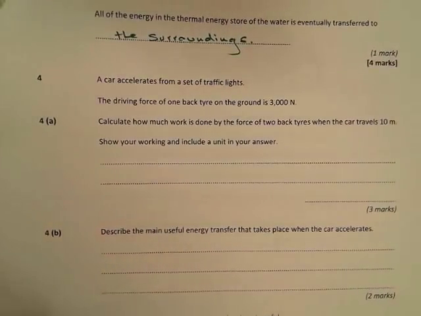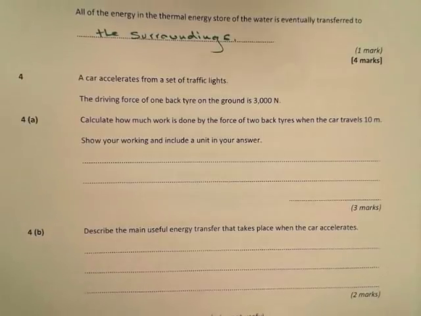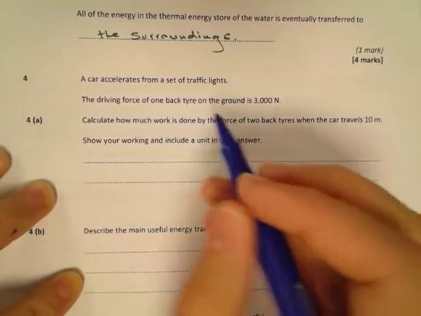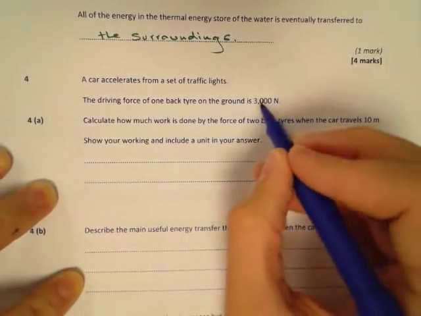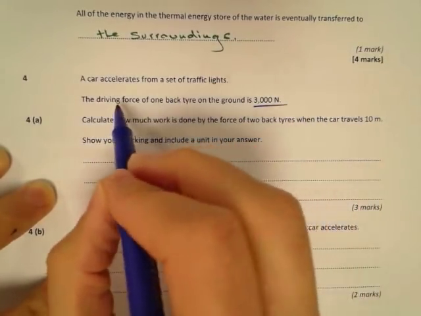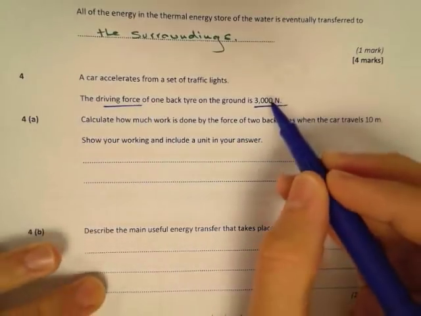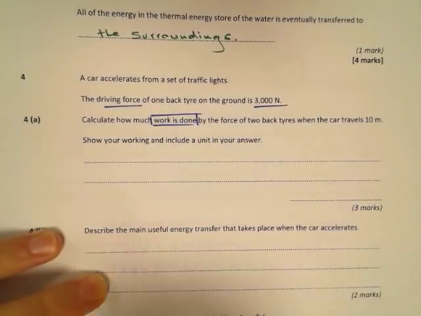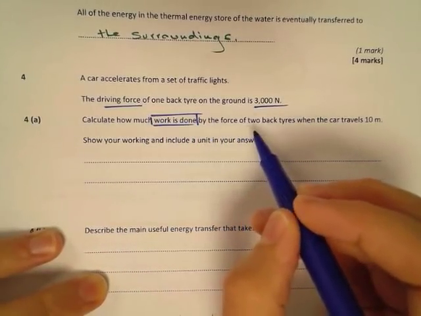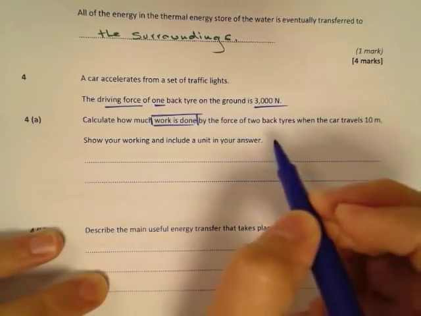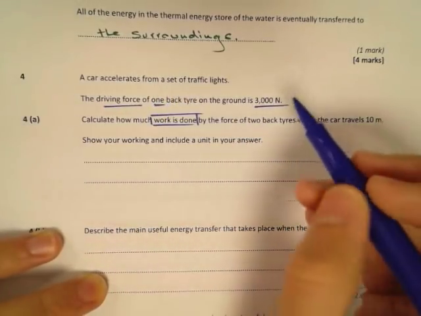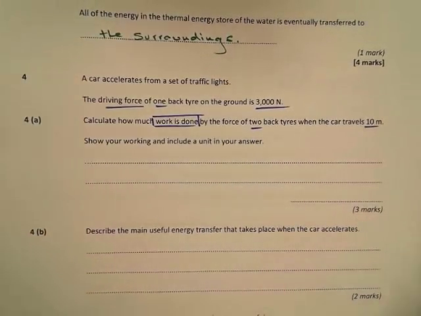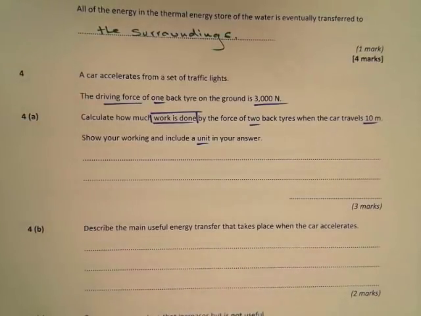Okay, so we've got a bit of a calculation question next. That means we need to make sure we're bugging. A car accelerates from a set of traffic lights. The driving force on one back tyre is 3,000 newtons. Okay, I'm just going to underline this bit as well. Driving force, 3,000 newtons. Calculate how much work is done. So we're going to box that bit by the force of two back tyres. Right? I bet a lot of people miss this. It says one back tyre is 3,000, two back tyres at once. And we're also told that it moves 10 metres. Show your working, include a unit in your answer.